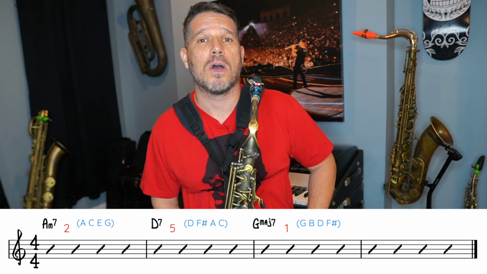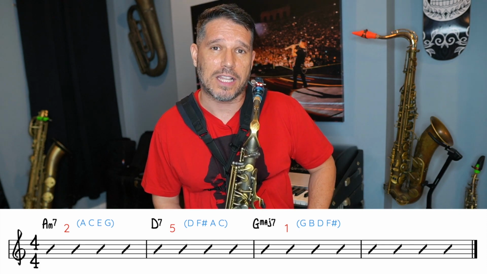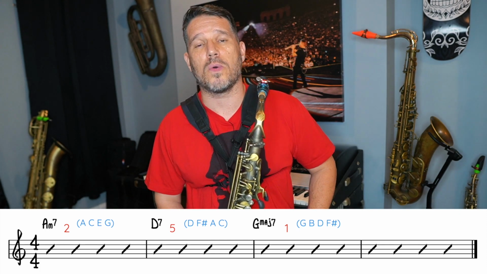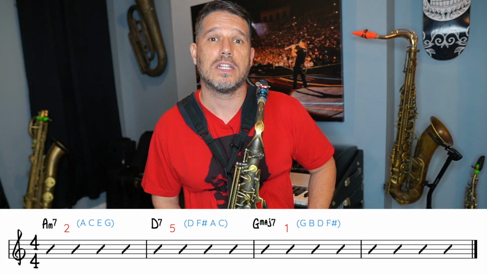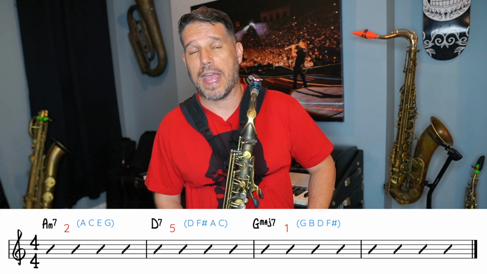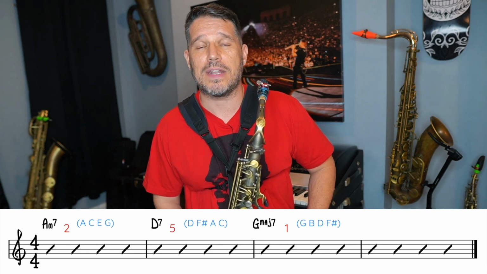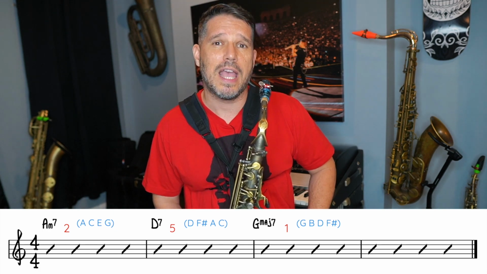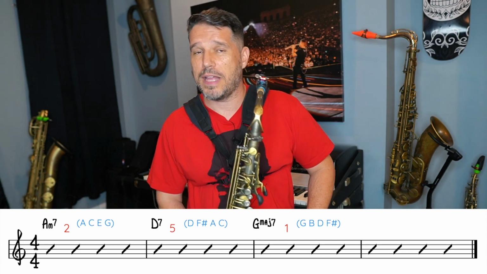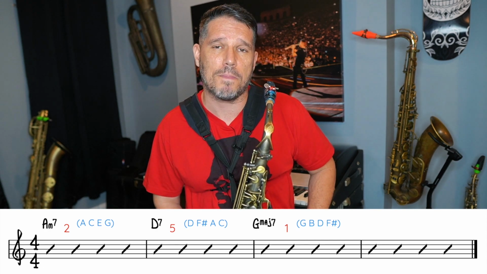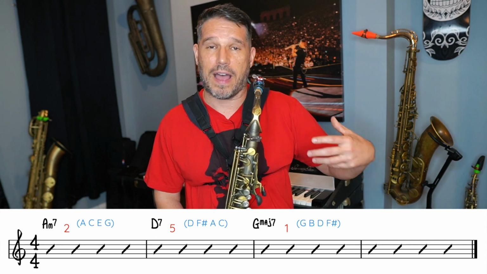So your next step would be playing a chord outline solo. A chord outline solo is where you only use chord tones to improvise. So for the A minor 7, I would play the notes A, C, E, and G. For the D7, I'd play D, F sharp, A, and C. And then for the G major 7, I'd play G, B, D, and F sharp. But I would make them sound like improvised ideas.